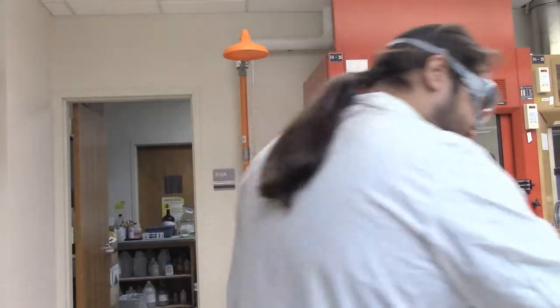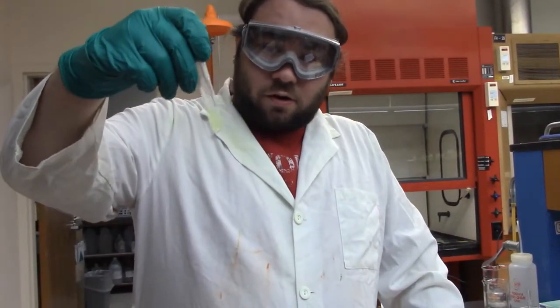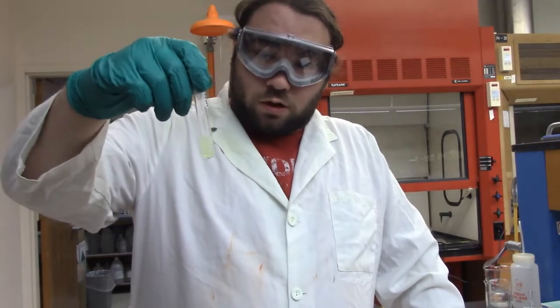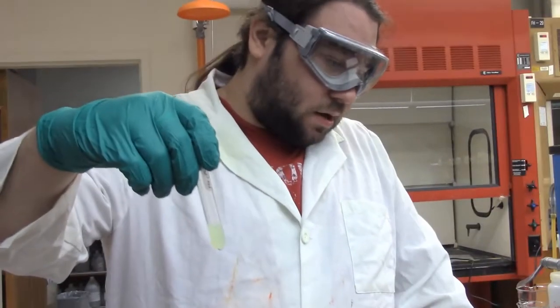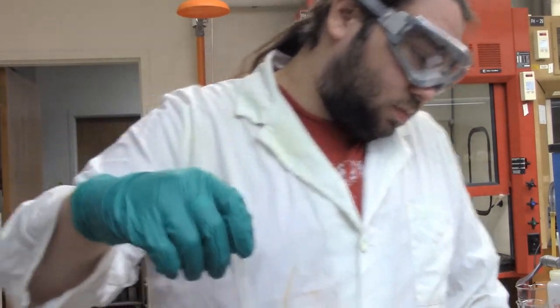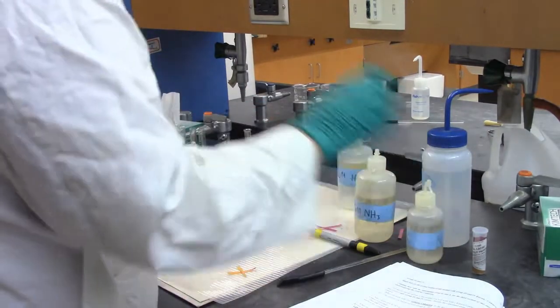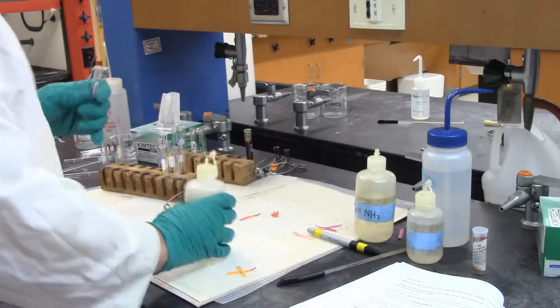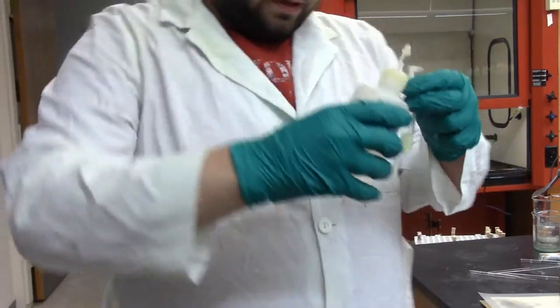Alright, so we just finished the group 2s, and now we have our group 3 and 4s in the super data. So we're now going to go through these, and we're going to test them to see what we got over here. So to start with, we're going to add 2 drops of HCl. That should properly acidify our solution.